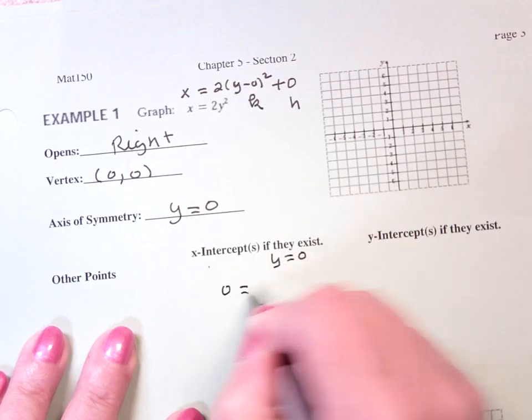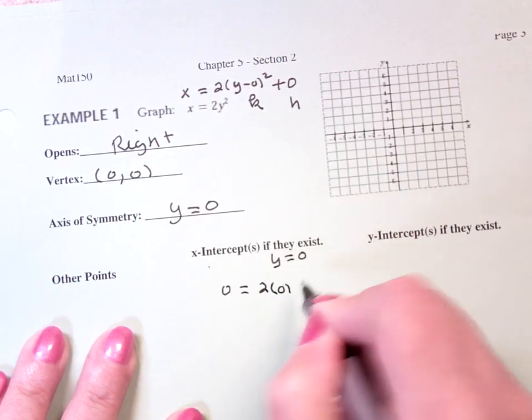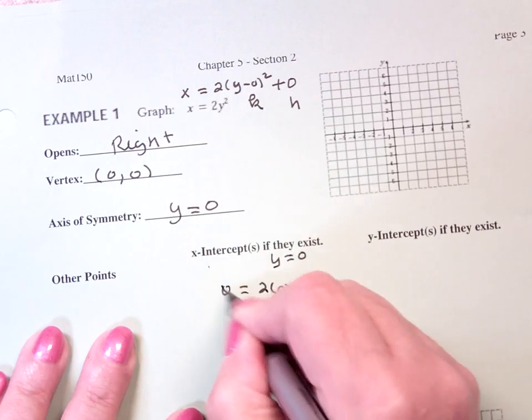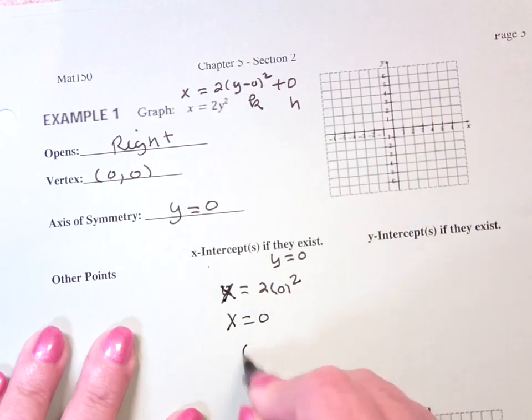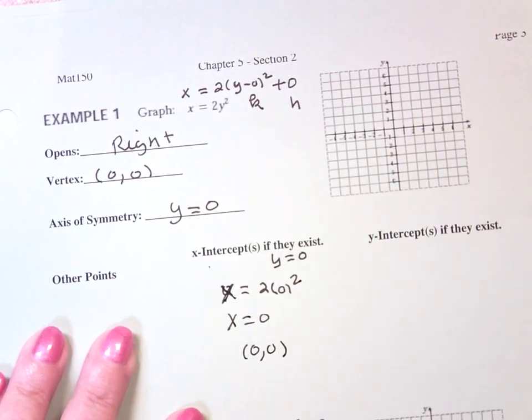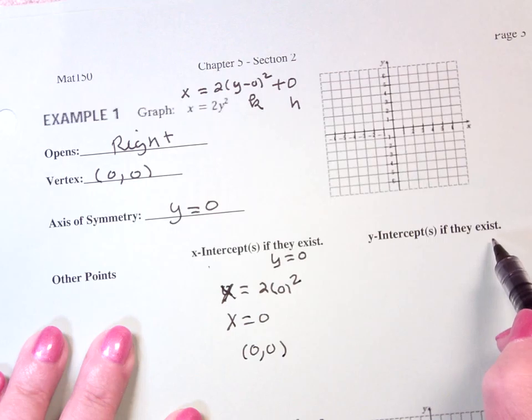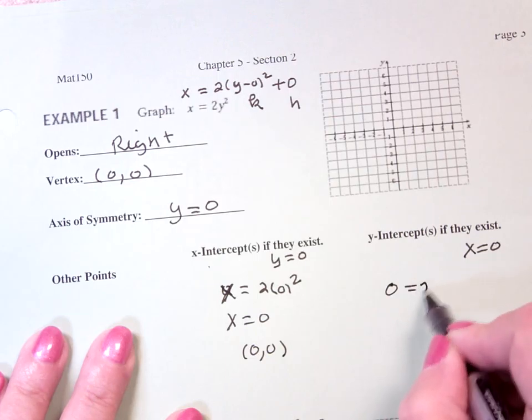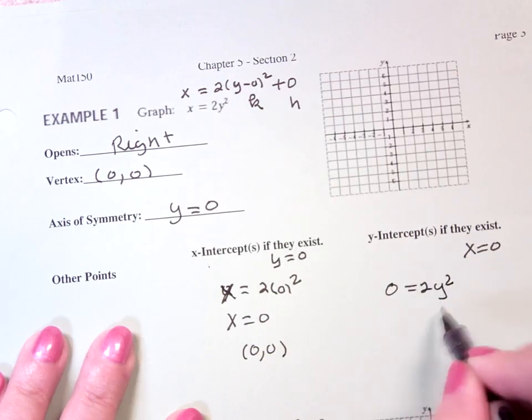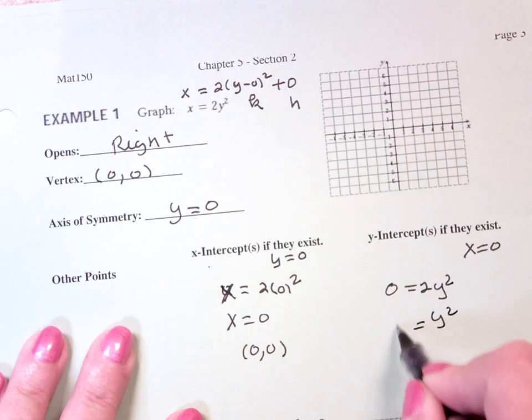So 0 equals... x equals 2 times 0 squared, x equals 0. So it's (0, 0). The y-intercept is where it intersects the y-axis. That means x is 0. Or we get that 0 equals 2y squared. Y squared equals 0. Or y is also 0.